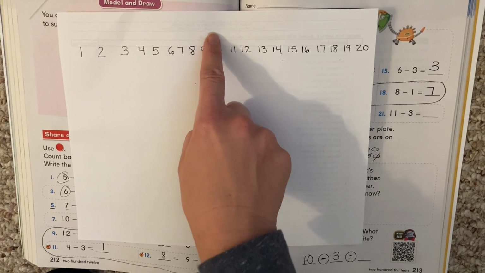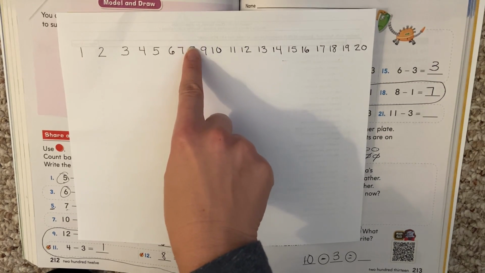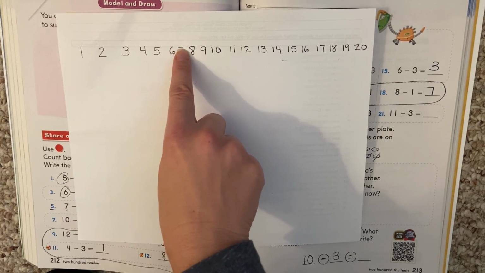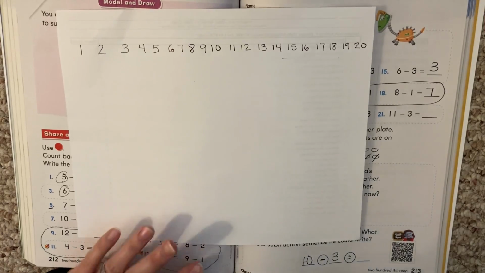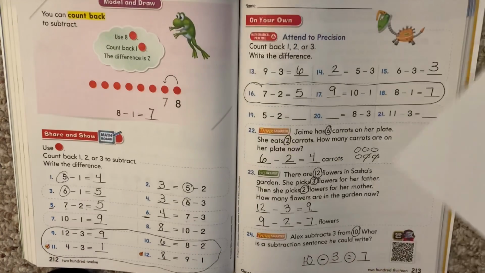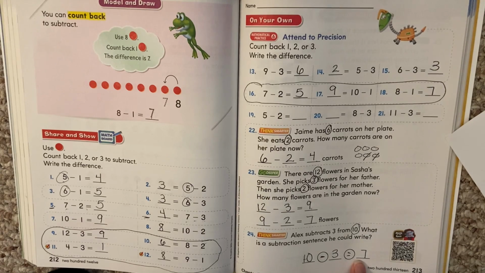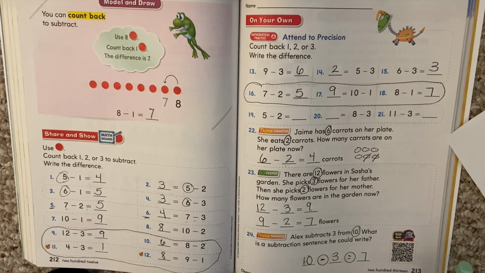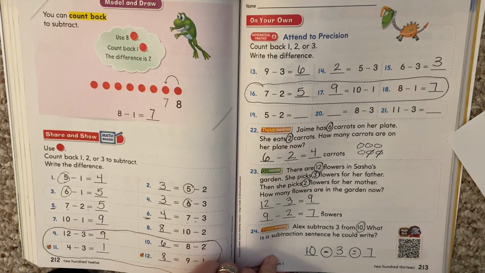You ready? 1, 2, 3. Where do we land? 7. 10 minus 3 equals 7. All right, there's our subtraction problem. If you need to pause to fix anything, go ahead. If not, we're going to turn the page. So Alex writes 10 minus 3 equals 7.